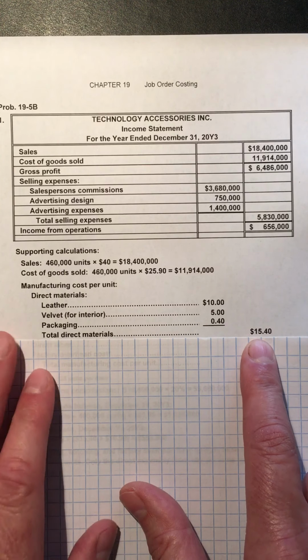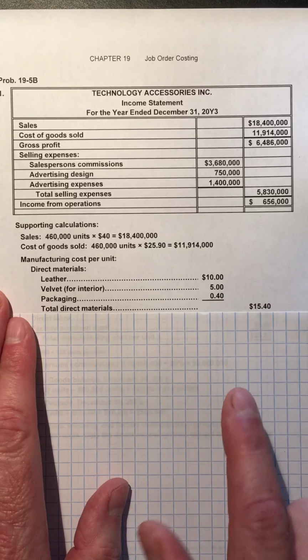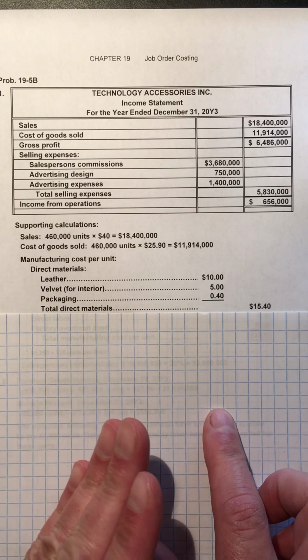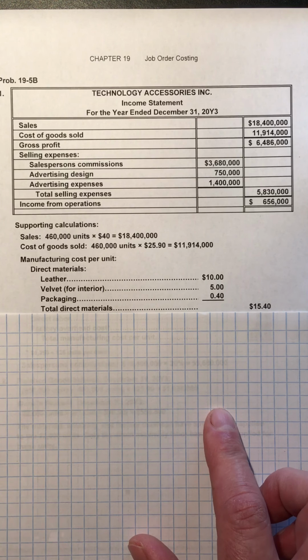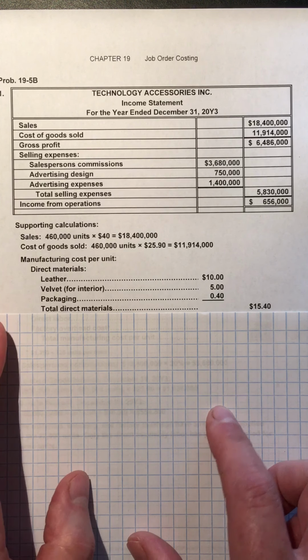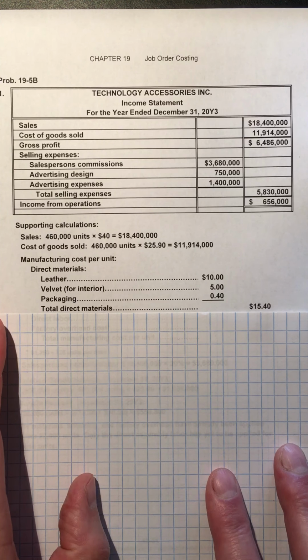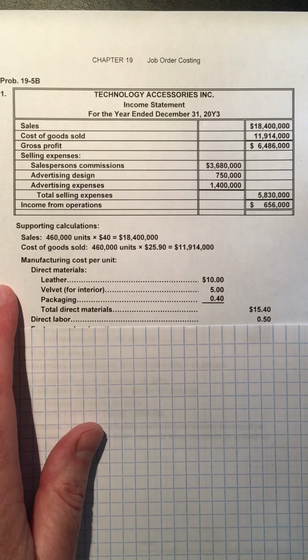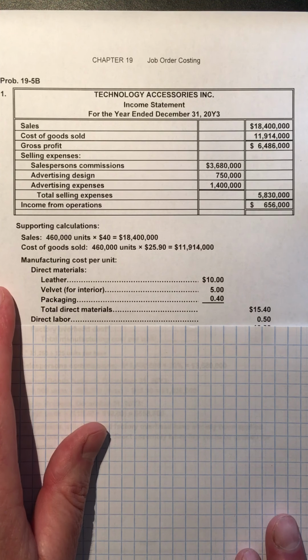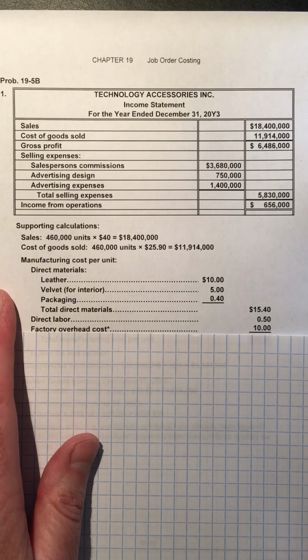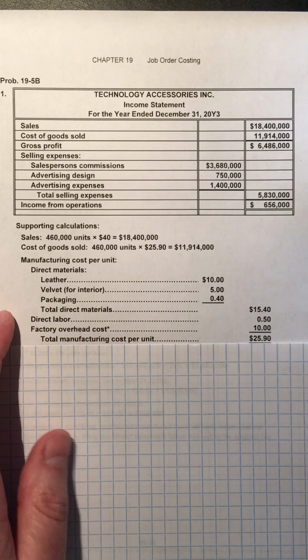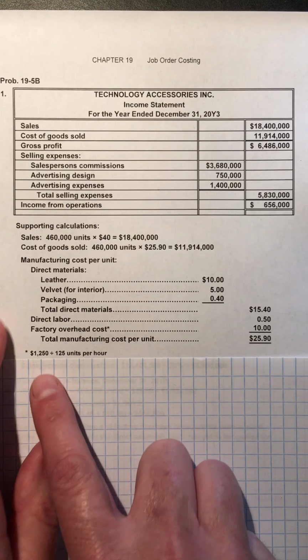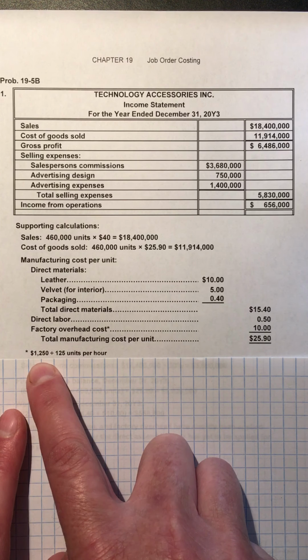The problem gave us that, so I know I've got that much direct material. Remember, there's always 3 types of cost in every object: direct material, direct labor, and factory overhead. So I've got $15.40 in direct materials per unit. The problem told us that the direct labor was 50 cents per unit. And then it told us factory overhead costs were $1,250 per hour for that machine.